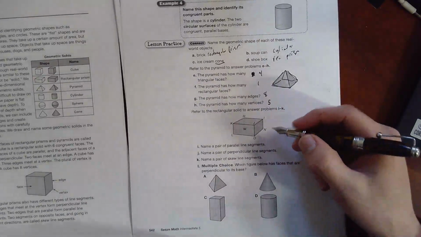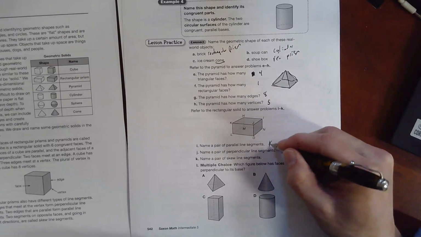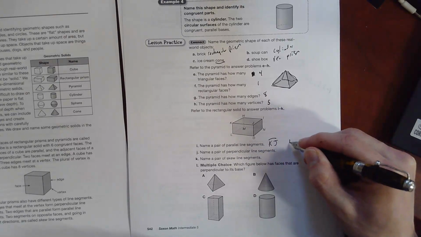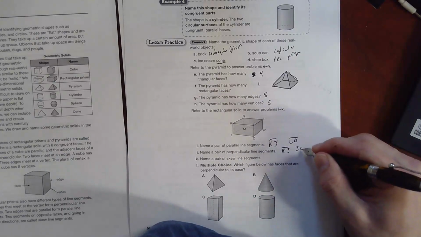Alright, so here, name a parallel segment of lines. So K and J and L and O. So K, J, and L, O are parallel. Perpendicular. Okay, we'll do K, J again, and then we'll do J, O.